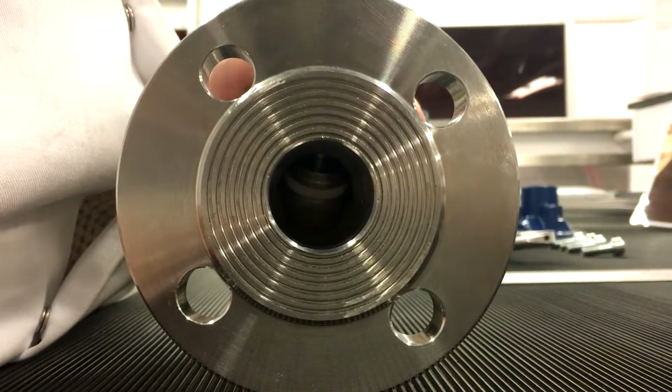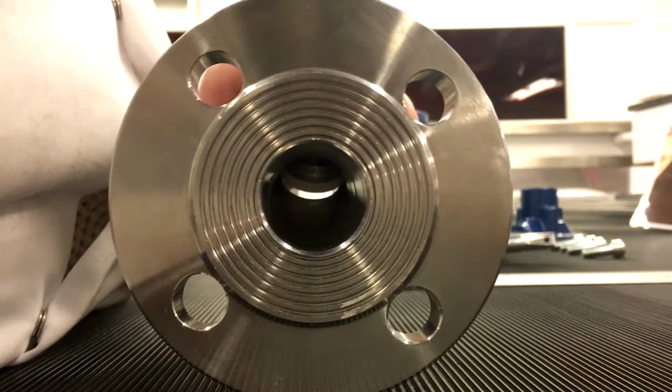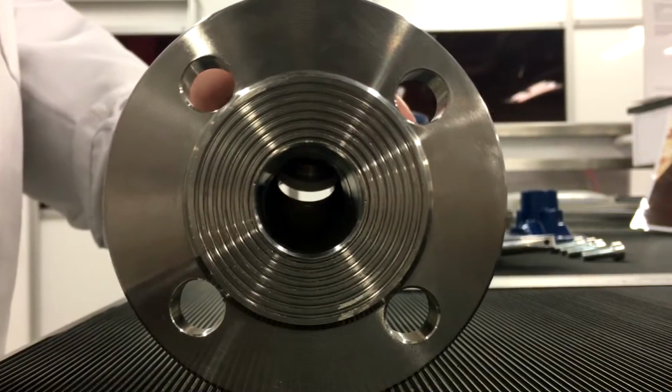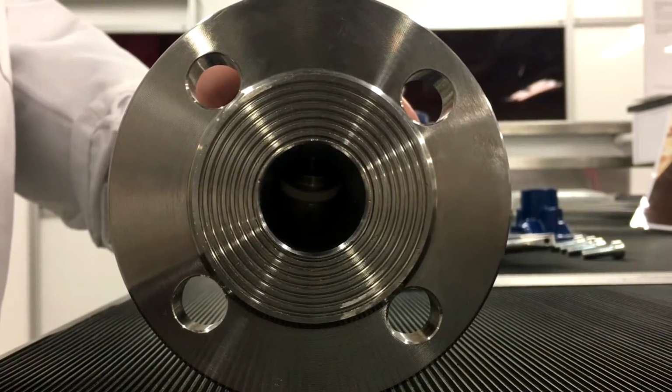Angle seat valves are control valves which work by descending a plug parallel to the flow onto the seat to block the flow. The flow rate is dependent on how far the plug is descended.